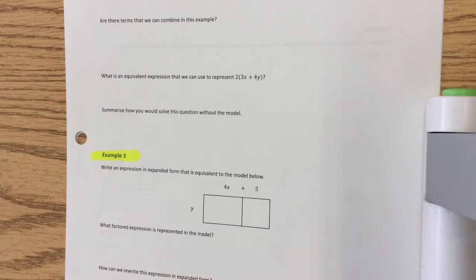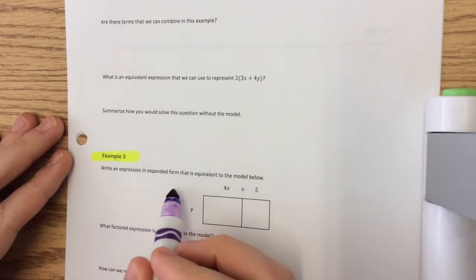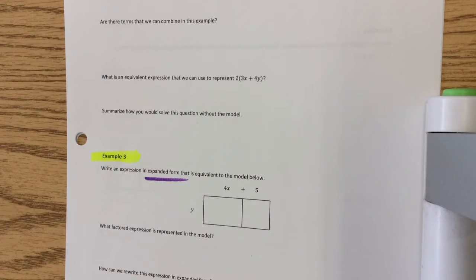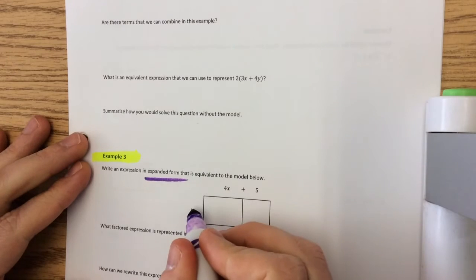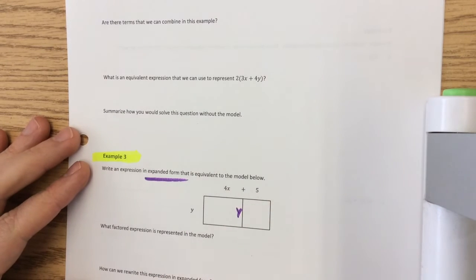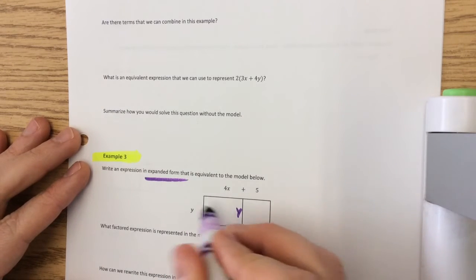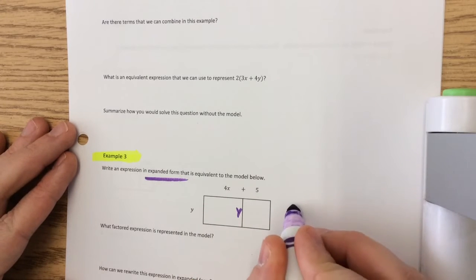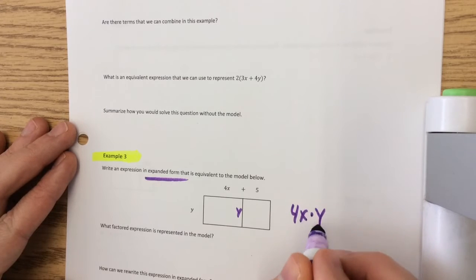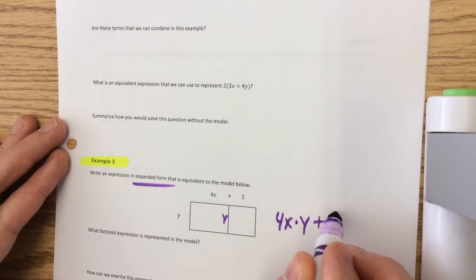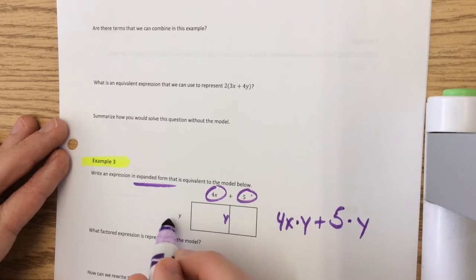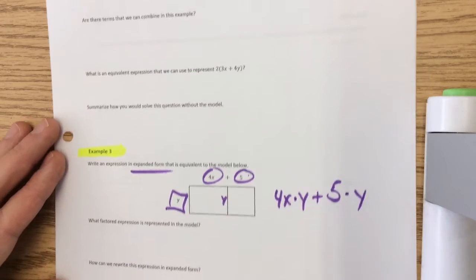All right, so if I have this model, and I have an expression in expanded form equivalent to the model below, expanded form would show that I have this value of y is also right there too. It's that length. So basically we're finding the area of each rectangle here. So we would have 4x times y plus 5 times y. So each term shares the y value. Be knowledgeable of that.